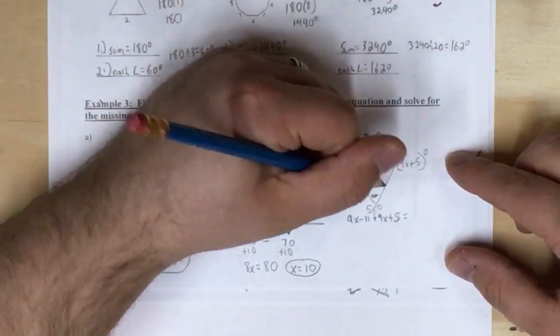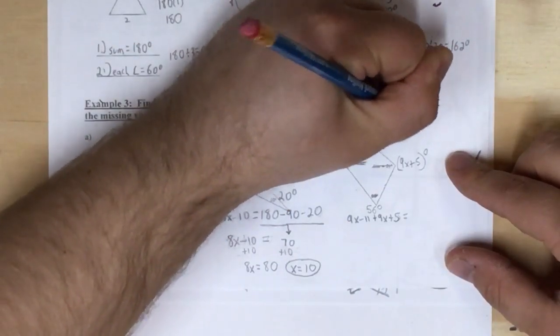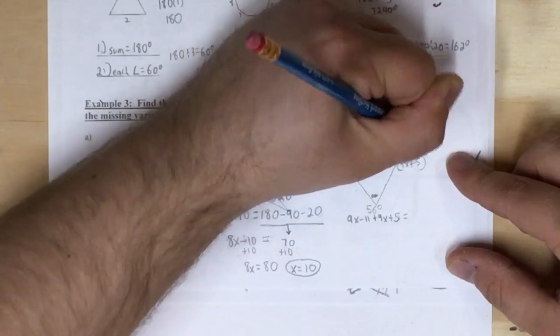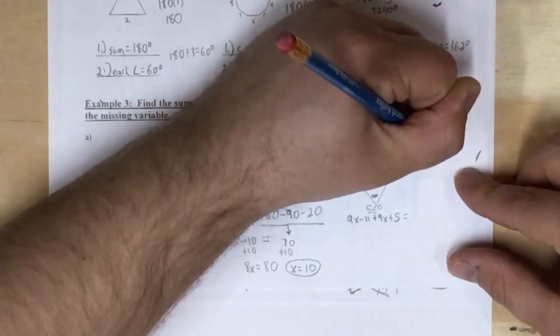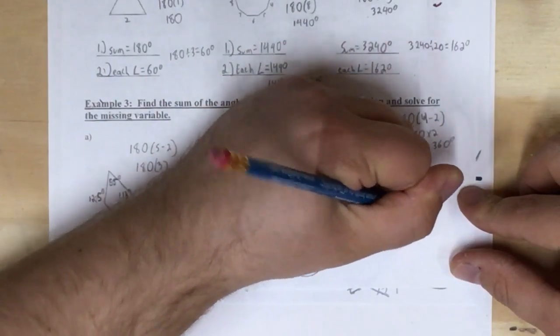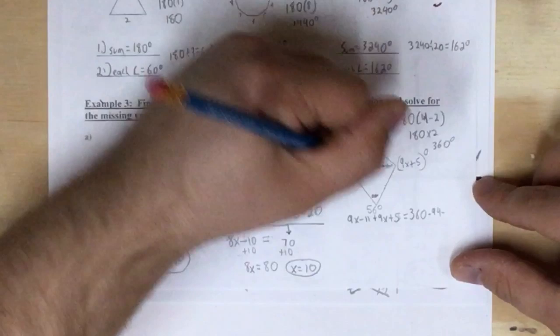So this has 1, 2, 3, 4 sides. So if I do 180 times 4 minus 2, I get 180 times 2. So the inside of this is going to be 360 degrees. So I'm going to write 360 minus my other two numbers, minus 94, minus 56.